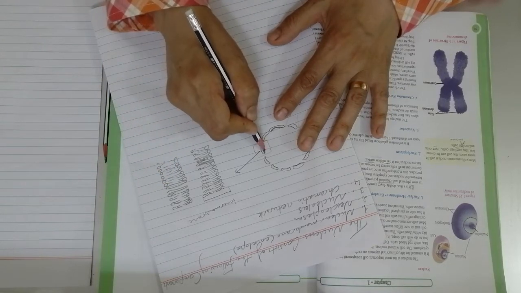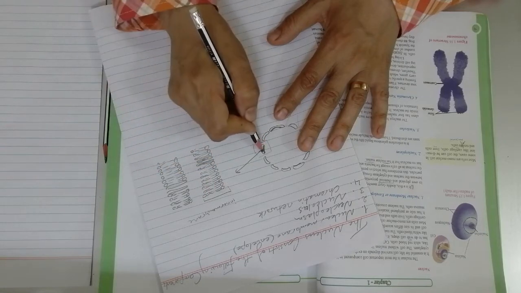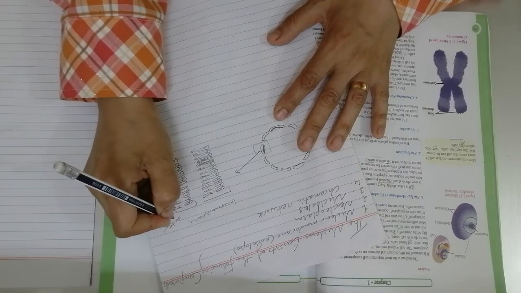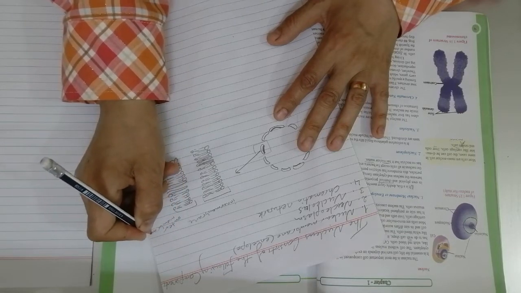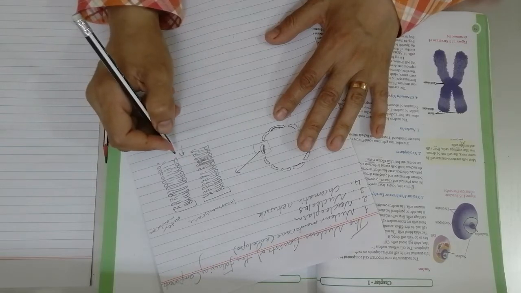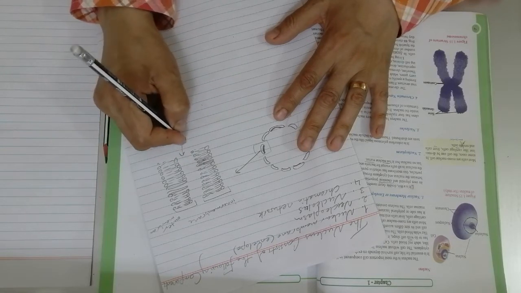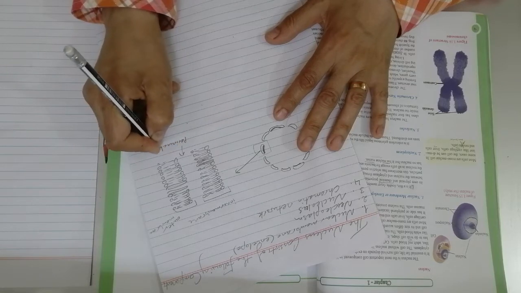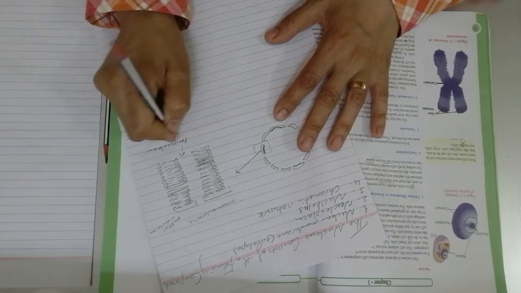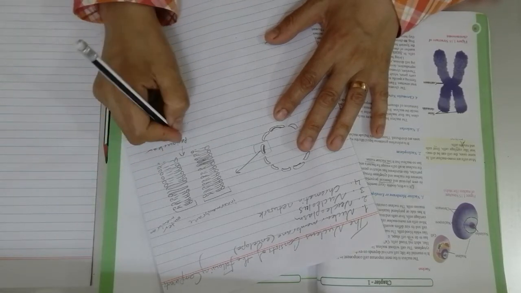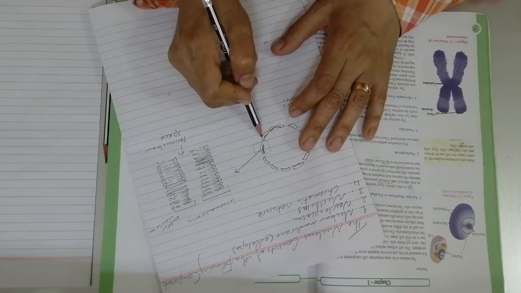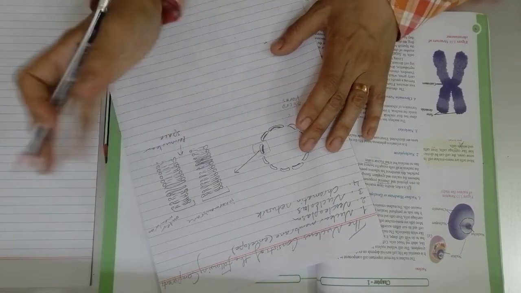The inner one is this. The outer one is this here, the outer membrane. And there is a space between both of them. This space is perinuclear. I'm sorry, it's a space, not a membrane. Perinuclear space here, between the inner membrane and the outer membrane.